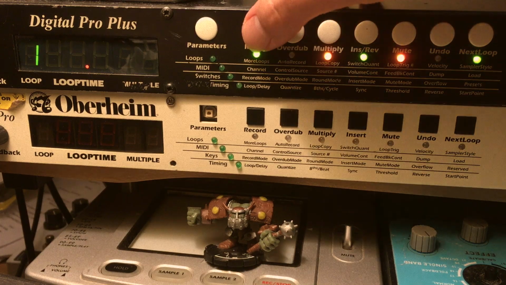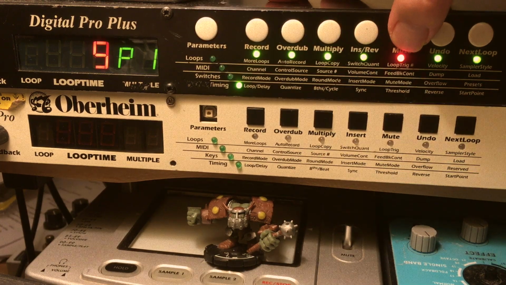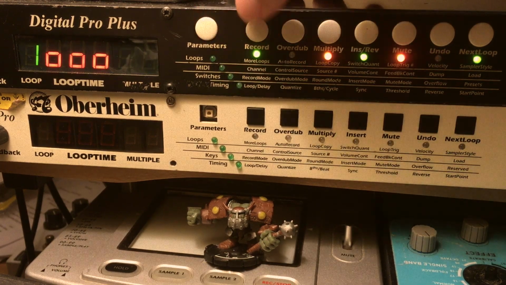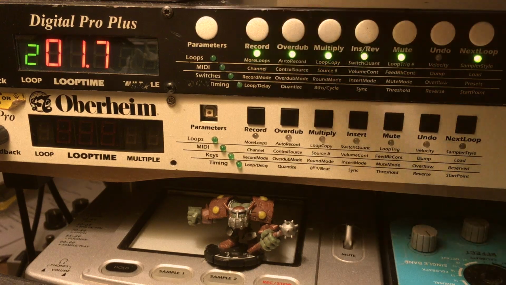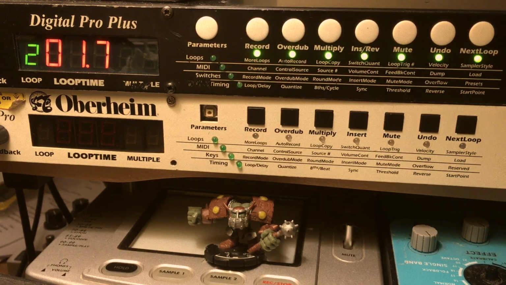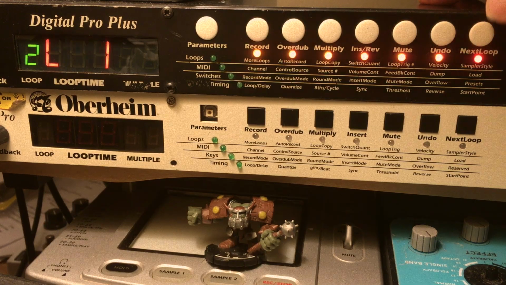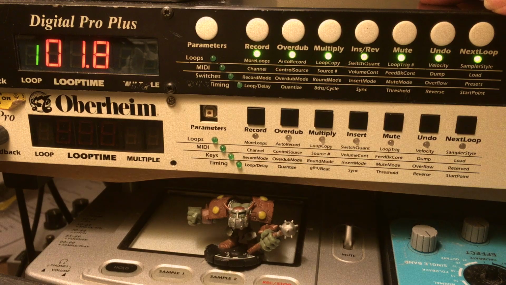Let's record an initial loop. Let's use threshold recording so that I don't have to do one-handed guitar playing. Let's record second loop. So right now we've got loops 1 and loop 2. Let's go back to loop 1. Let's say I want to copy that into loop 3. So here's what you can do.